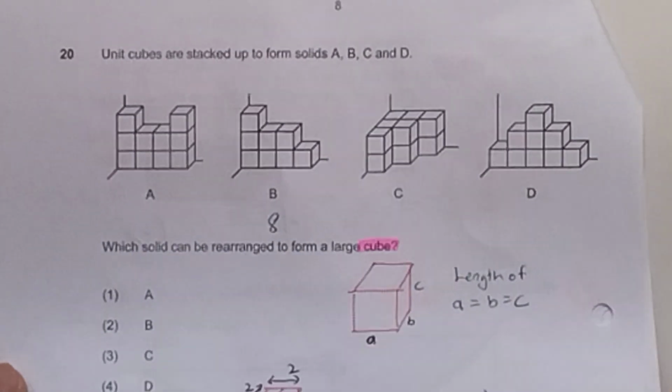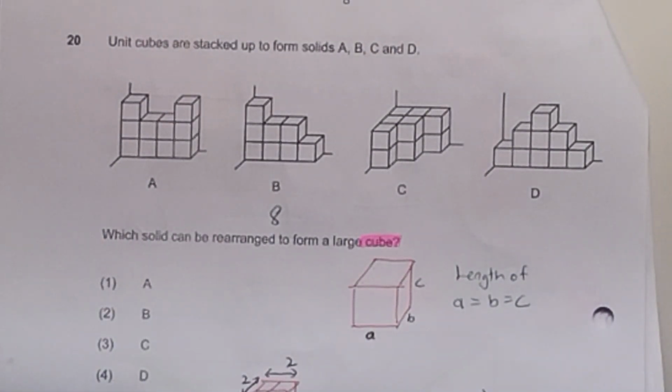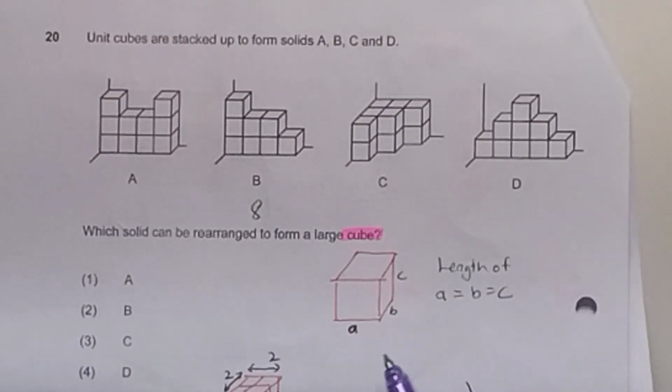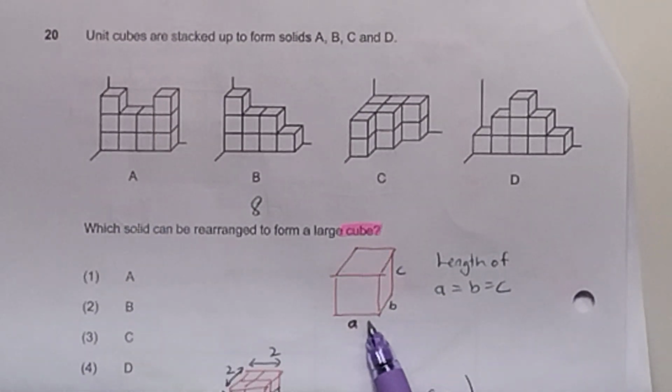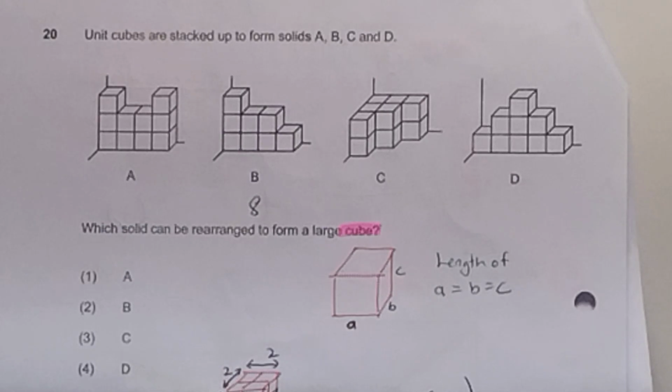Last question for the first part. Now, unit cubes are stacked up to form solids A, B, C, and D. This is about volume. So which can be rearranged to form a larger cube. Take note of this. Those in my class especially draw out this diagram. Alright, draw it out. You may pause the video always.